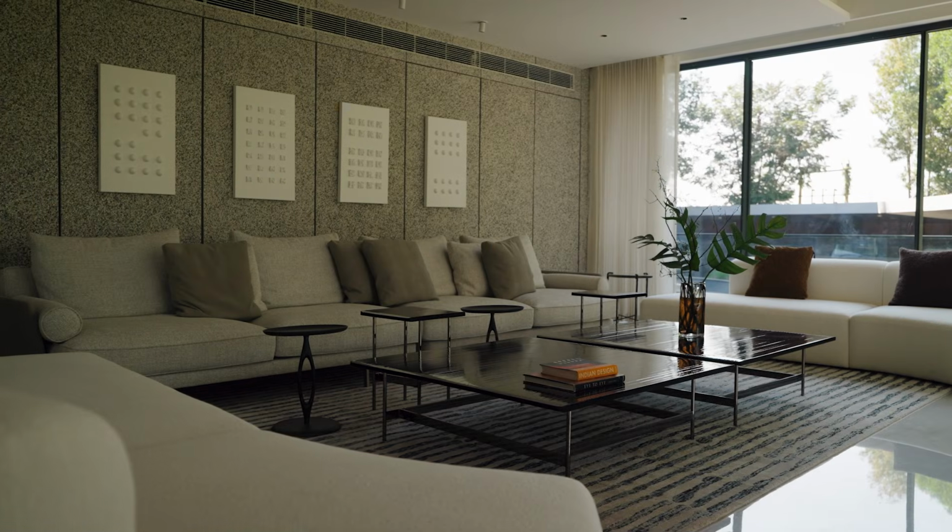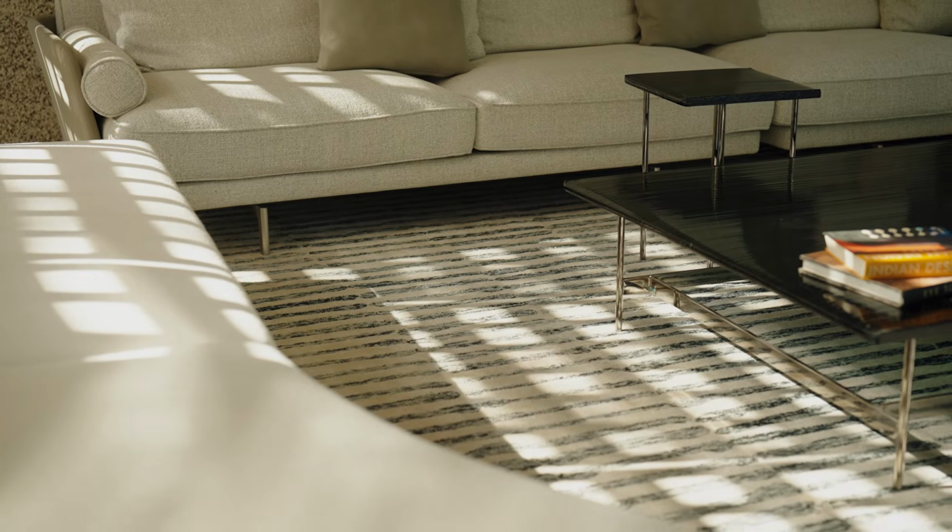The interior palette of the house is very simple, neutral and timeless.